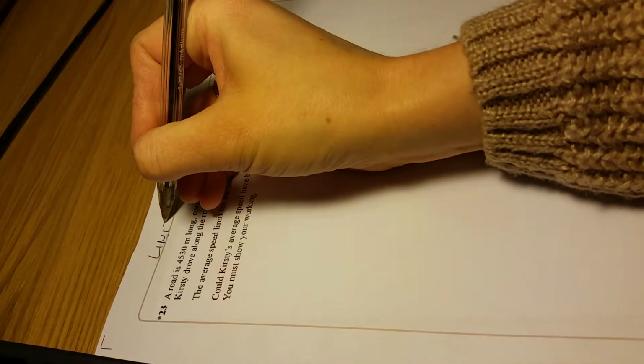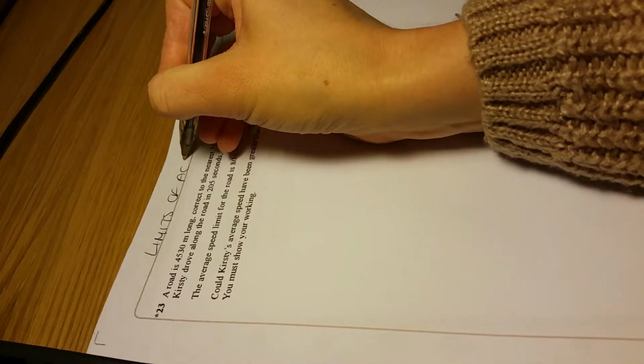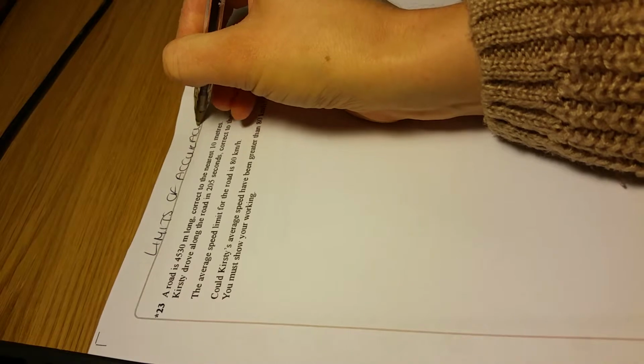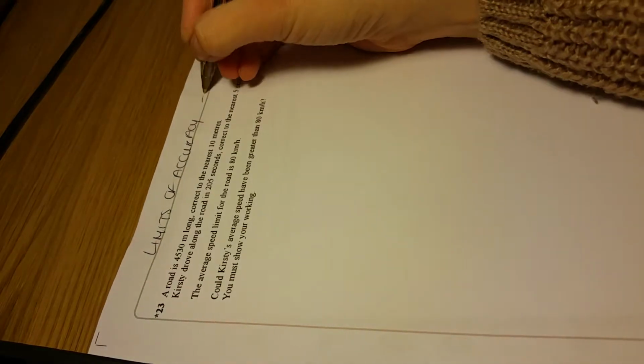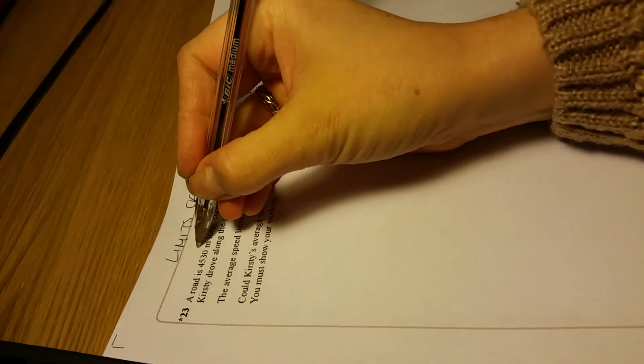If you're doing this topic by topic, this is limits of accuracy, or some people call it upper and lower bounds. This is actually from a calculator allowed paper, and you'll see that in a minute. Obviously you could do it without, but it would take you a lot longer, so use a calculator, save you time. Whenever you get an upper and lower bound question, I always get people to put in the upper and lower bounds on every value before they do anything else.